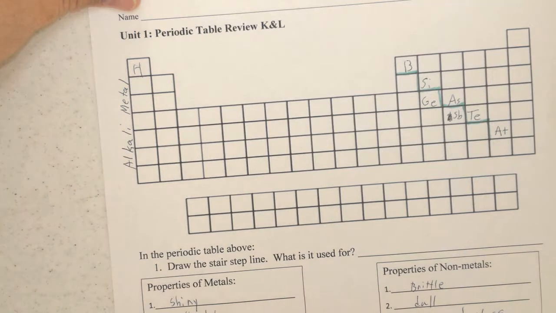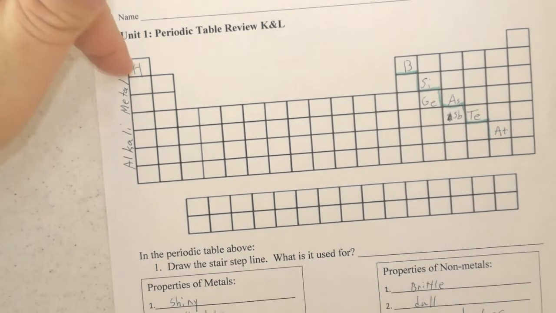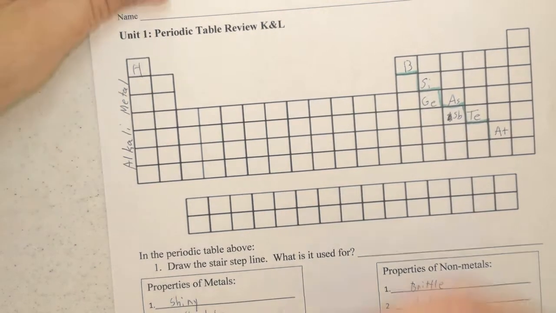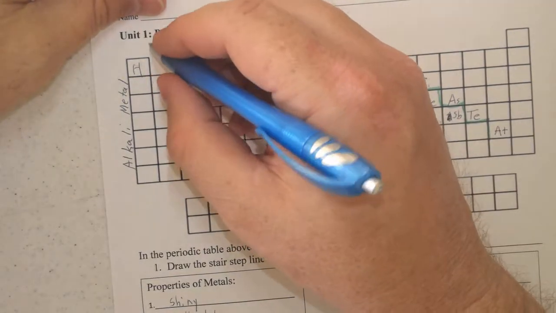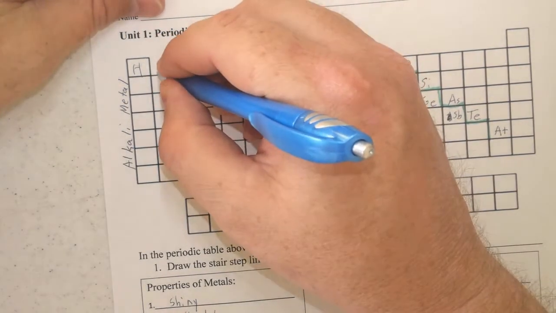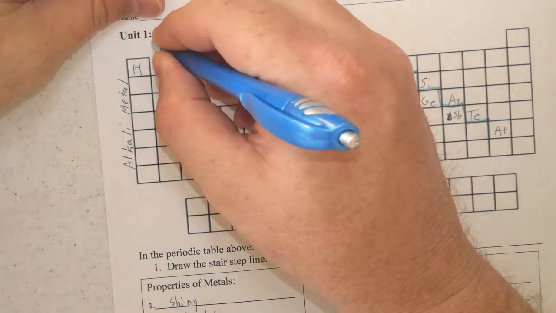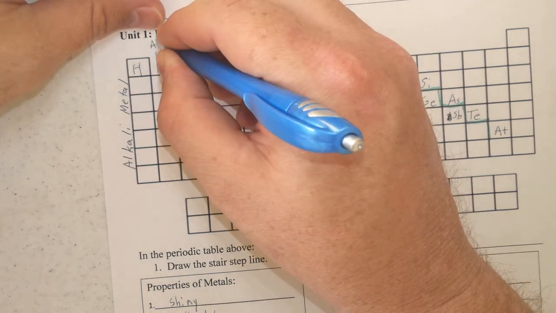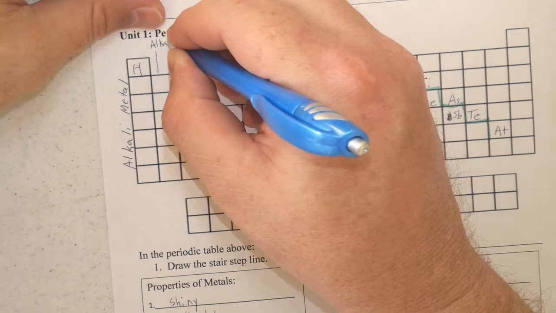The next one is alkaline earth metals. So remember, this is alkali metals, this is alkaline earth metals, and this is group 2A. Here, I'm going to just do an arrow where I put it up here. Do it however you want and label it, just so that you know for yourself.